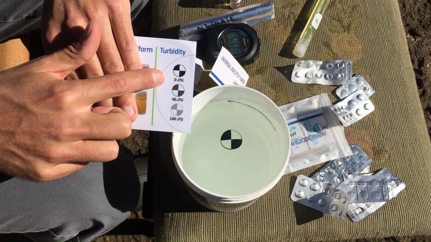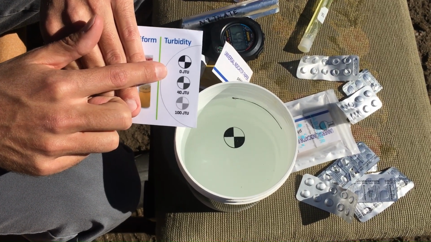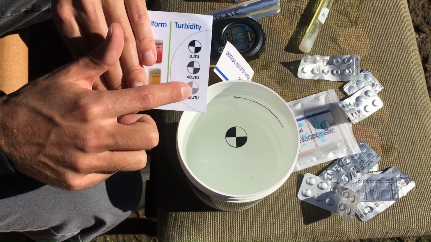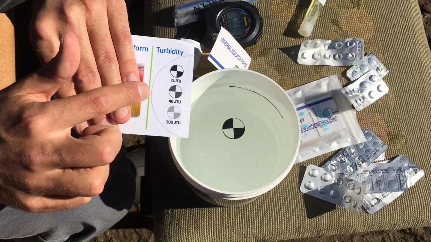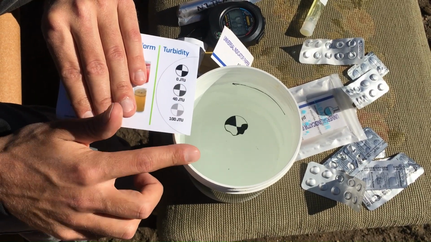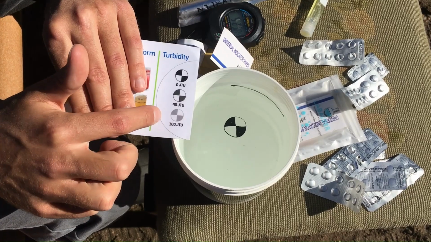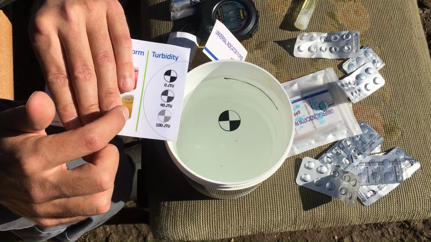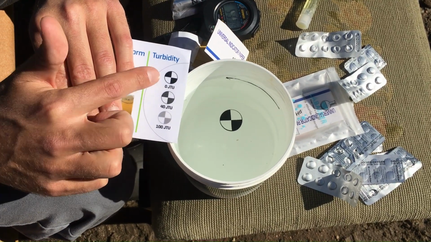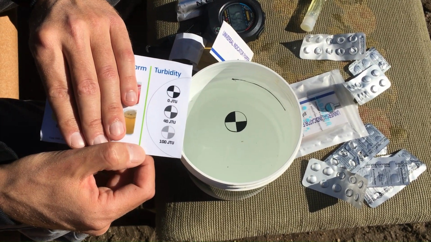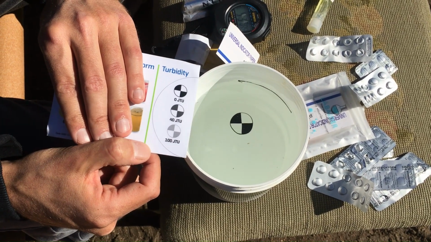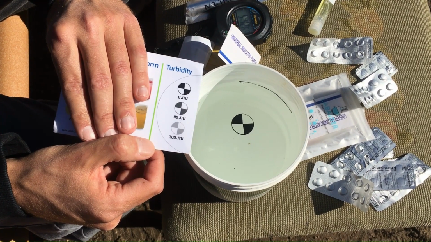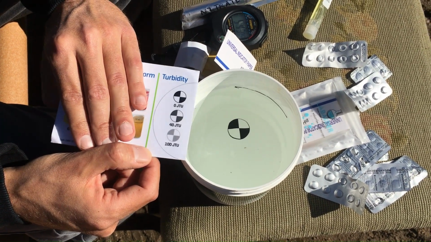So 0 JTU means that there's no sediment in it. 100 means that there's a pretty good amount of sediment in there. You can see it's a lot harder to see. Again, the actual water rarely overlaps with any of these exact values, 0, 40, or 100, so I encourage students to estimate in between these. Right now, it's pretty close to 0. It's probably not exactly 0, so maybe I would say it's 5 JTU, and then I would record 5 on the data sheet.